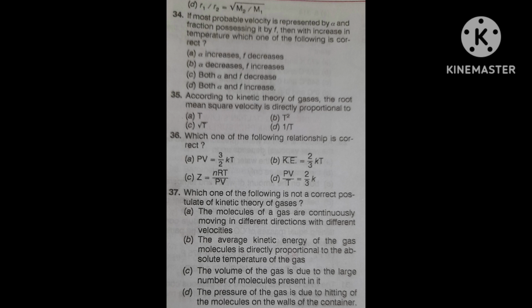Means the molecules of gas are continuously moving in different directions with different velocities. That is correct. Second, the average kinetic energy of the gas molecule is directly proportional to the absolute temperature of the gas. This is also correct. And D, the pressure of the gas is due to the hitting of the molecules on the wall of the container. This is also correct. C is not correct. Option C, the volume of the gas is due to the large number of molecules present in it. It is not coming under the postulates of kinetic theory of gases. Hence, answer is C. Correct? This is not the postulate.